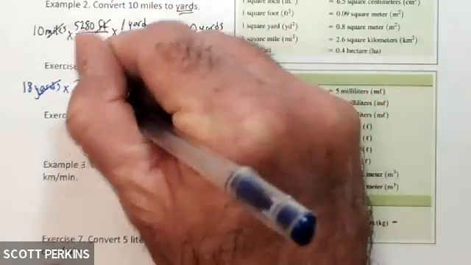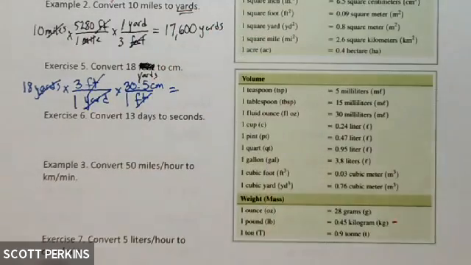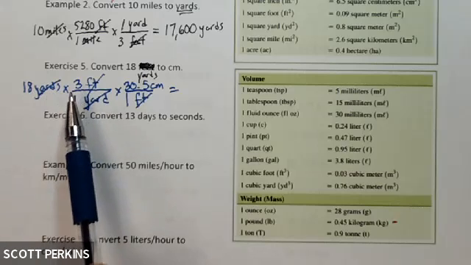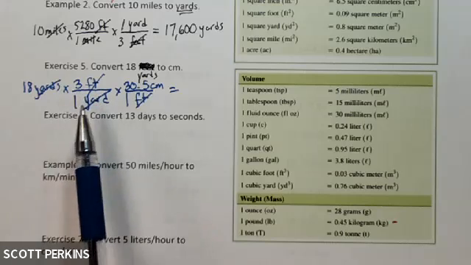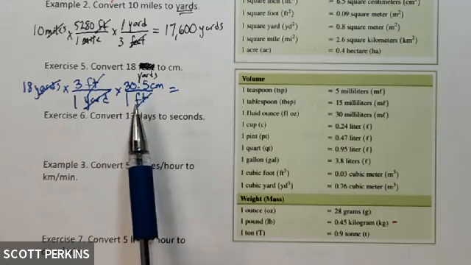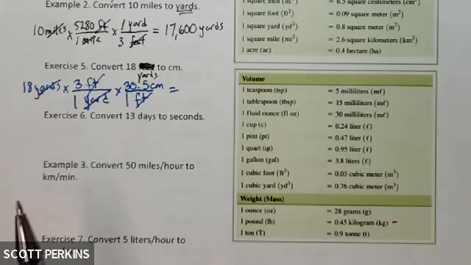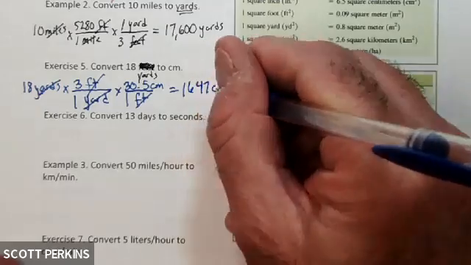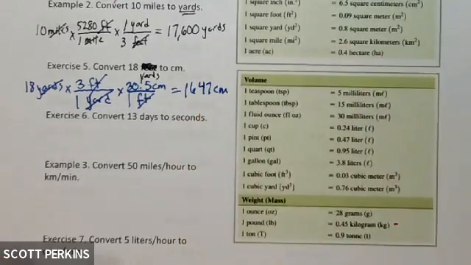So now the feet cancel. My only units that are left are centimeters. So I have done what I wanted to do. So now I'm just going to go through and do the arithmetic. Since the 18 and the 3 are both in the numerator, I'm going to multiply those, get 54. And since the 30.5 is in the numerator, I'm going to multiply by it, and I get 1,647 centimeters.